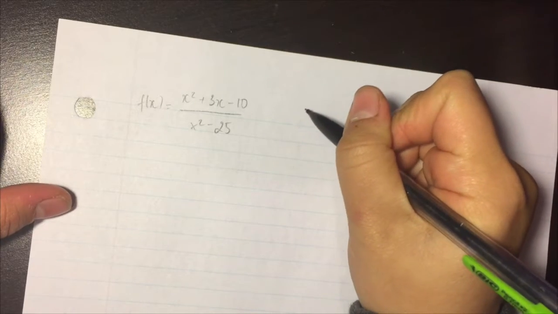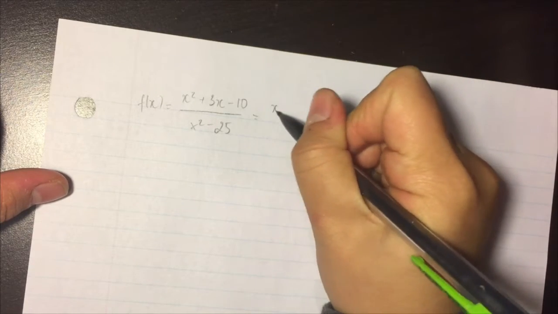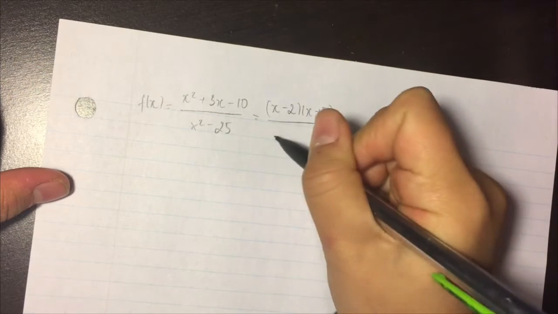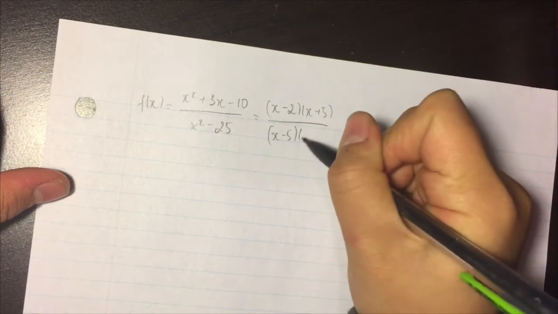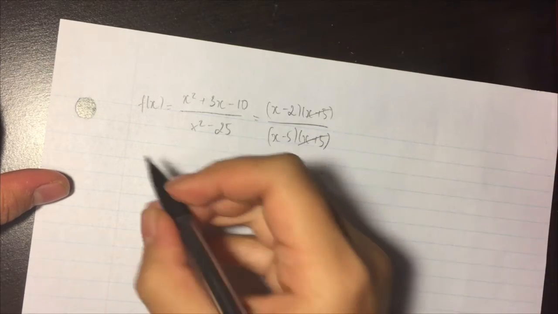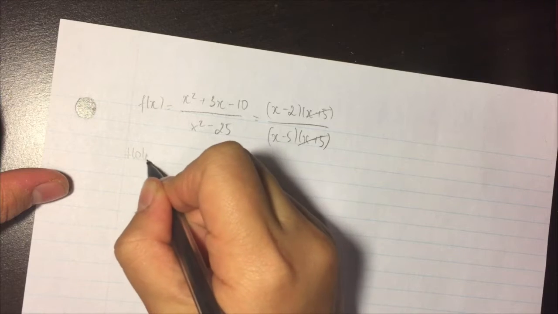So here is my rational function. Firstly, I will factor the numerator and the denominator to see if we have any terms in common that can be cancelled out. Here, as you can see, we have x plus 5 in common that can be cancelled out.